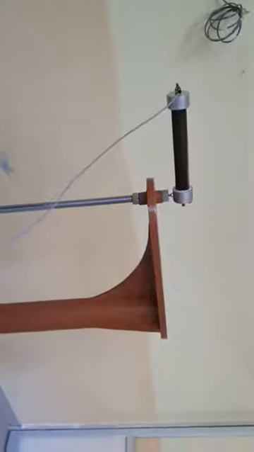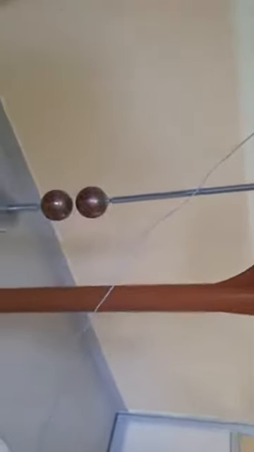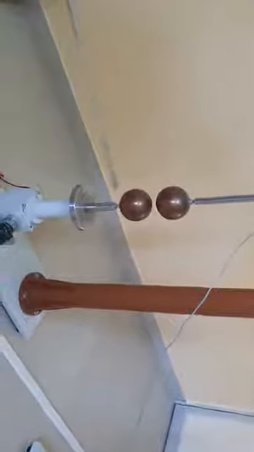Through that the supply comes to the two metallic spheres. For measuring the distance, you can either note it down from the control panel or note down the gap distance between the two metallic spheres here itself. And here you can observe one more arrangement, which is called the horizontal arrangement. This is the horizontal arrangement of the sphere gap.